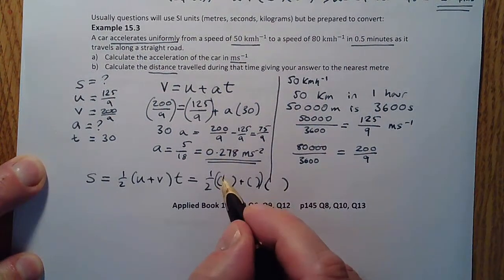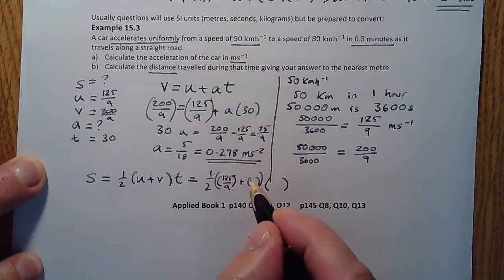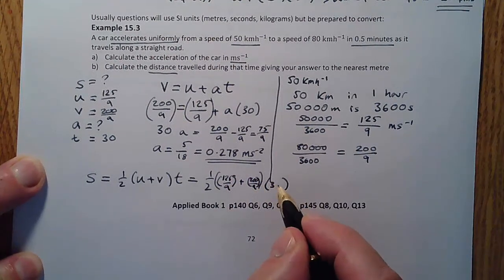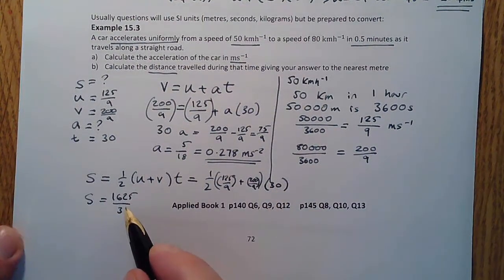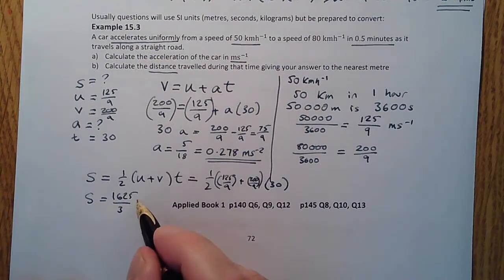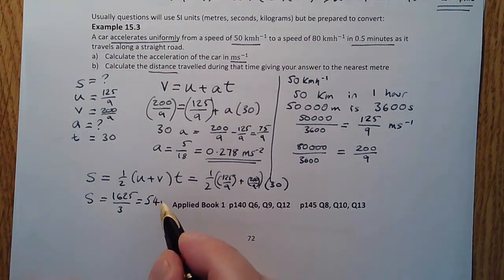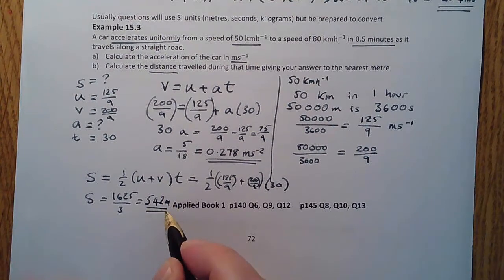So u is 125 over 9, v is 200 over 9, and t is 30, which if I've done the calculation competently is this answer, but once again we would give that in its decimal form. Okay, rounded to 3 significant figures, it's 541.6 recurring, so that's 542 meters to 3 significant figures.